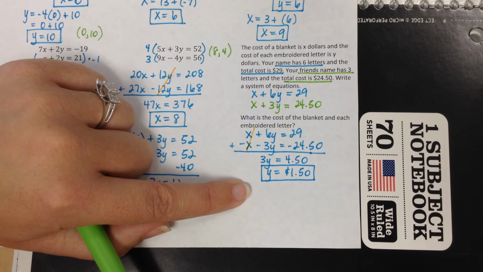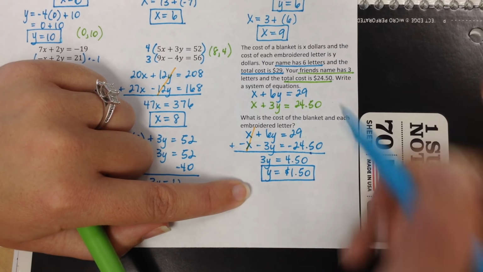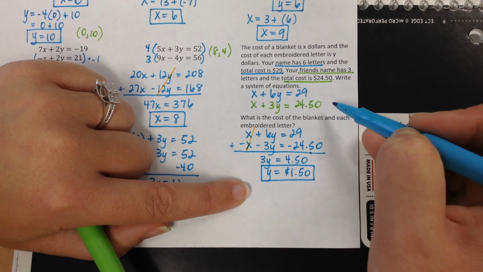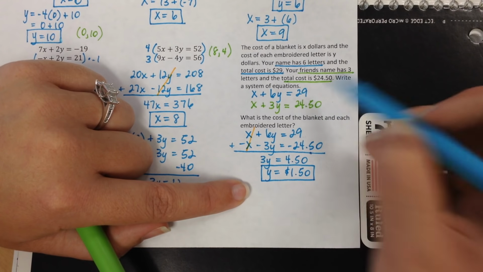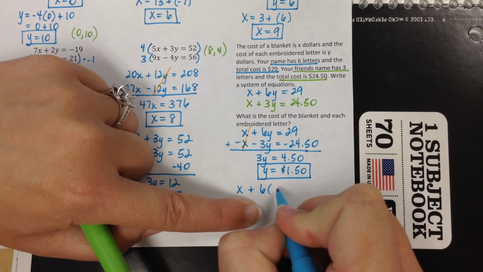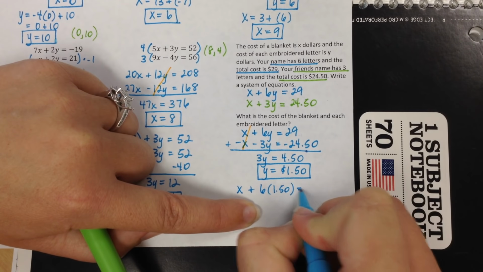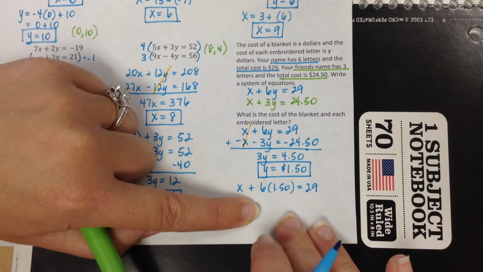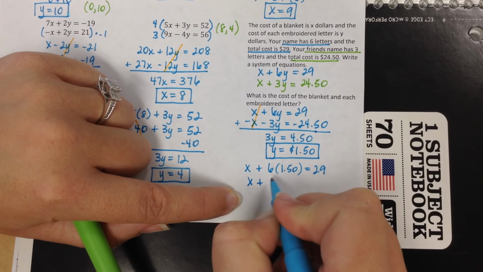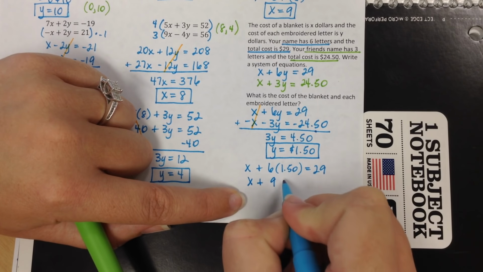I do need to figure out how much the cost of the blanket is. So now that I know this guy, I'm going to plug it into one of the original equations to find x. Doesn't matter which one, we'll just go with the top one. So x plus 6 times y equals 29. 6 times 1.50 is 9.